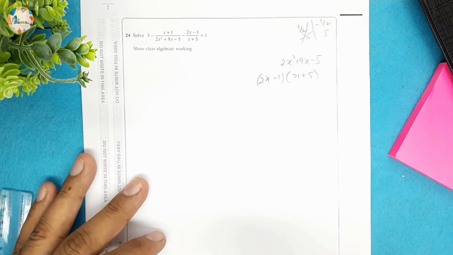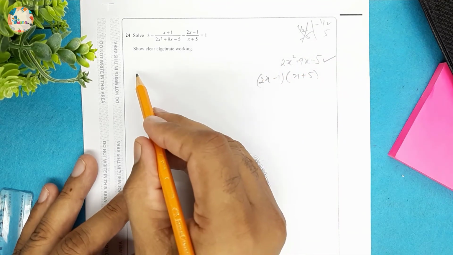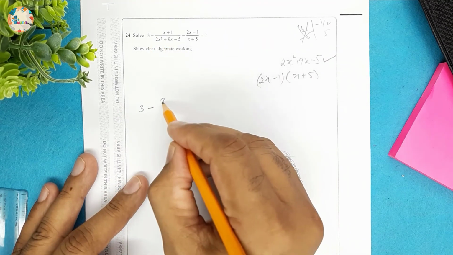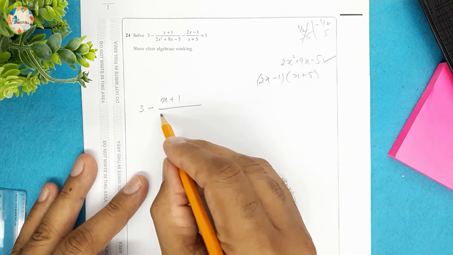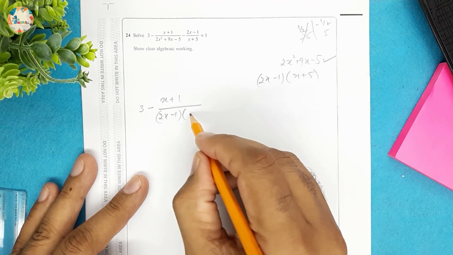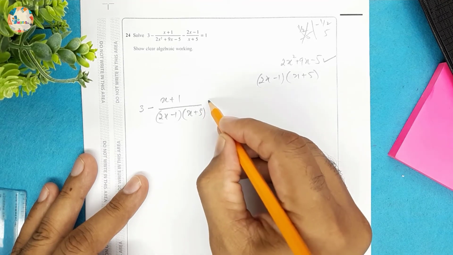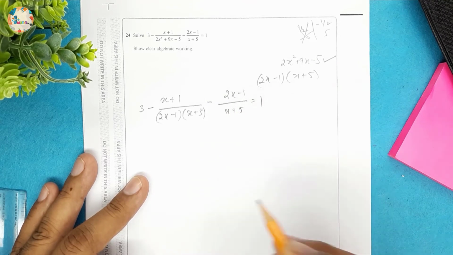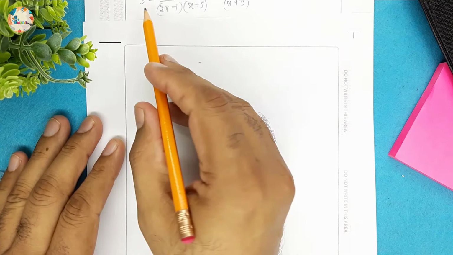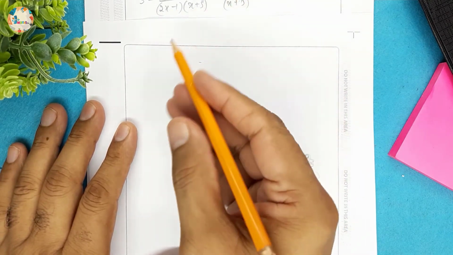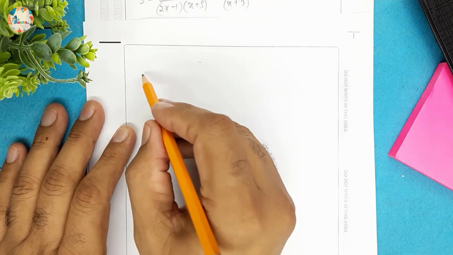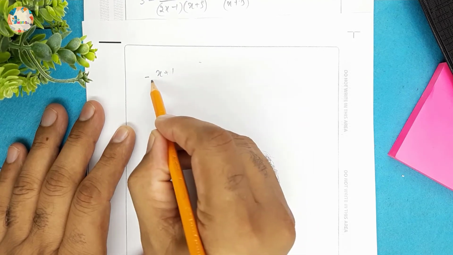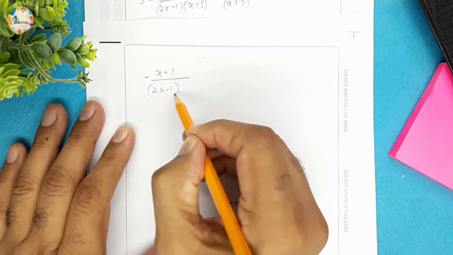So this will be the factorization of this one, and we will write here now, starting from 3 minus (x plus 1) over this factorization, 2x minus 1 into x plus 5, and minus (2x minus 1) over x plus 5, and this is equal to 1. So after factorization, we can equalize the denominator in this step. We can shift 3 to the other side. So we can write minus (x plus 1) over 2x minus 1 and x plus 5.